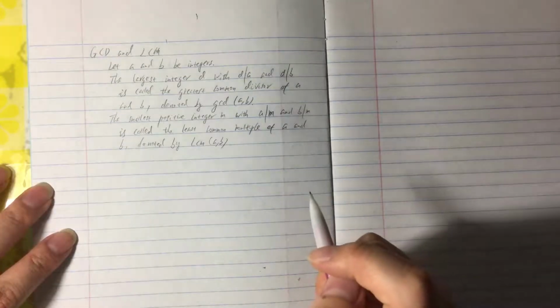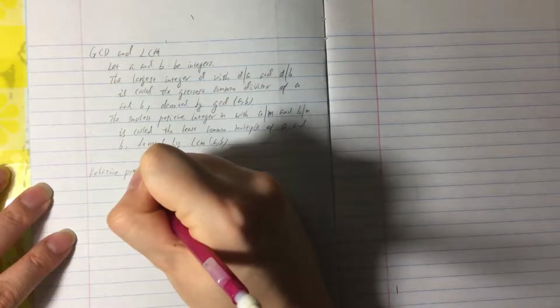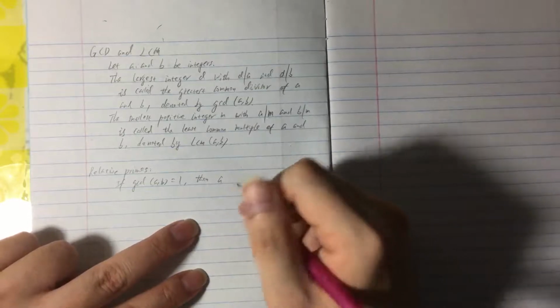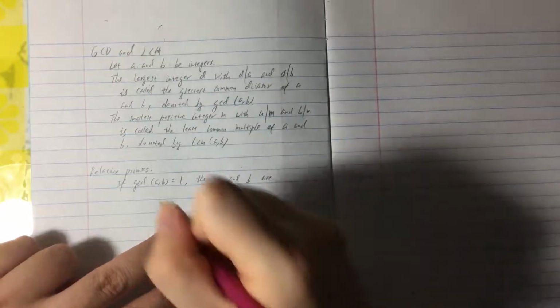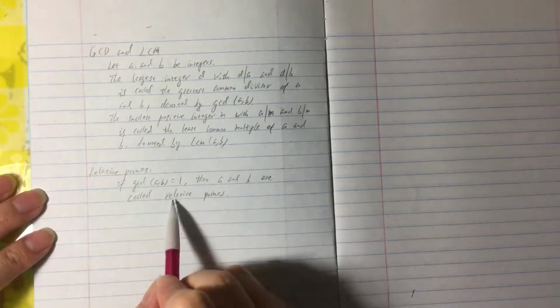Next, let me introduce a terminology called relative prime. For any integers A and B, if the GCD of A and B is 1, then A and B are called relatively prime.